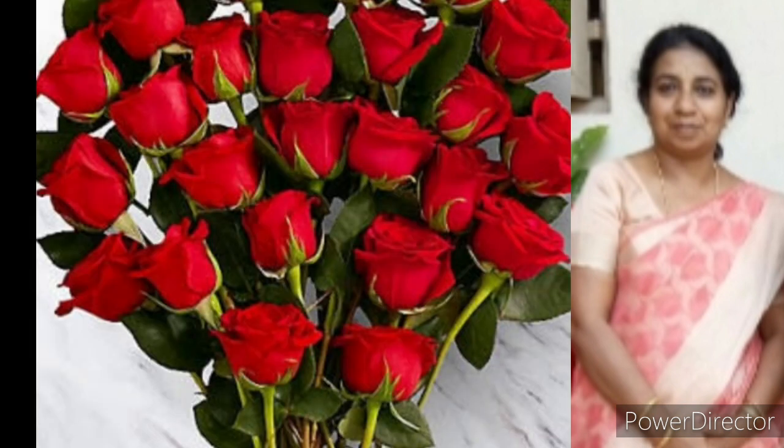Flowers are objects of aesthetic, ornamental, social, religious and cultural value. Flowers have been used as a symbol for conveying human feelings such as love, affection, happiness, grief, etc.